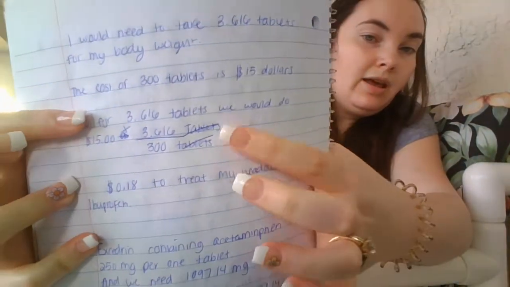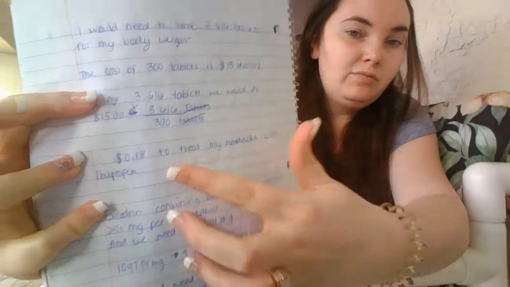And the cost for 300 tablets that's in the bottle that they sell at the store is $15. So for me to take 3.616 tablets, I would have to do $15 times 3.616 tablets, divided by 300. I divide only the 3.616 tablets by the 300 that I did right here. And I crossed out tablets and tablets, and I'm left with my answer right here. It would cost me 0.18 cents to treat my headache with ibuprofen. One time. All this is just one time dose.